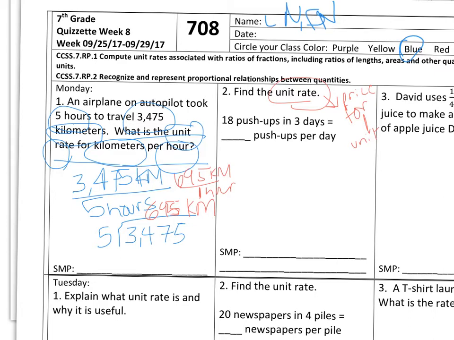So we're given a rate, but we're going to turn that into a ratio. So our ratio would be 18 push-ups for every 3 days. Now we can simplify this fraction or reduce. There's a number that goes into both of these, and that's 3 and 3.